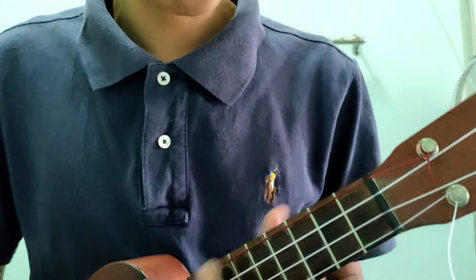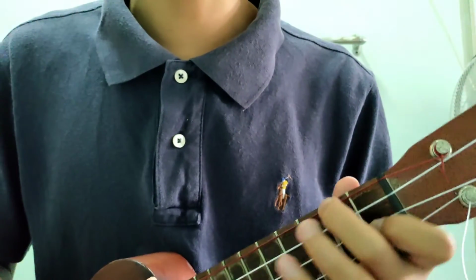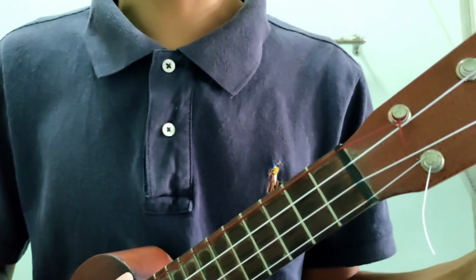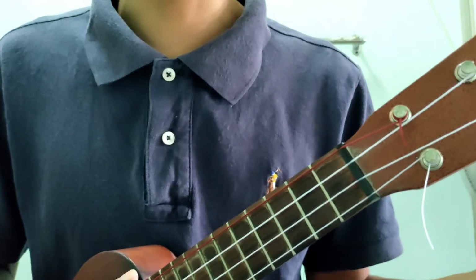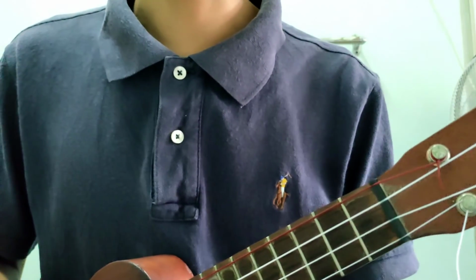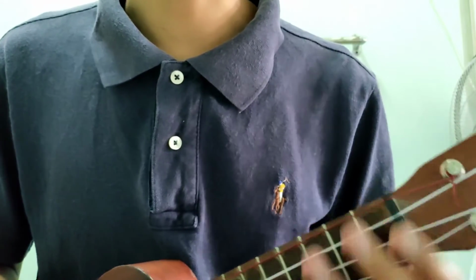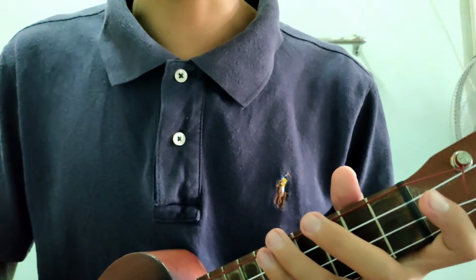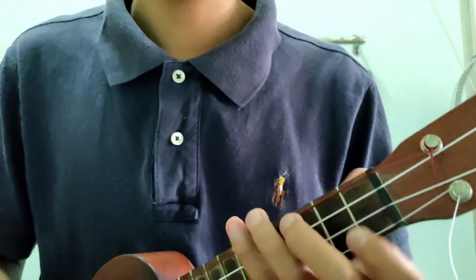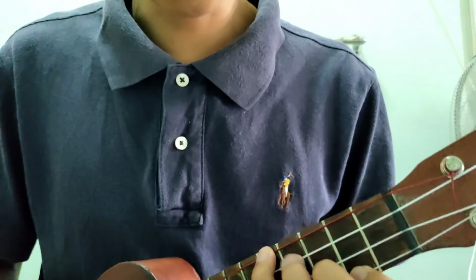And likewise, we can play either the Ionian mode or the Lydian mode over a major chord, and this is due to the fact that the one chord and the fourth chord are major chords in diatonic chords.